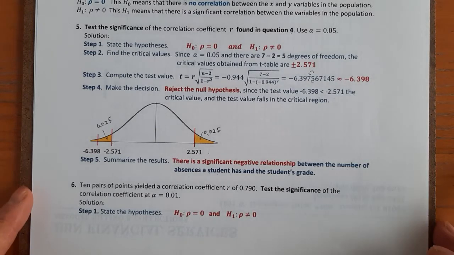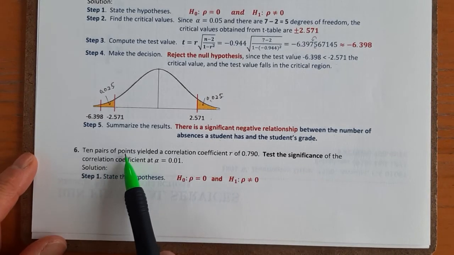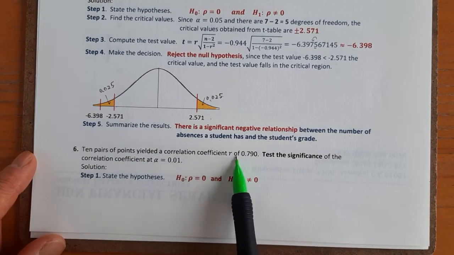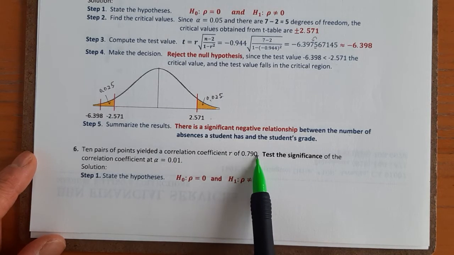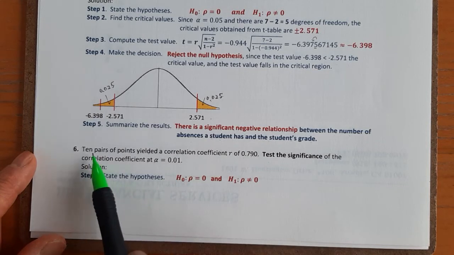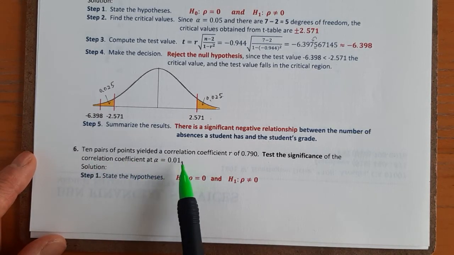Question 6. 10 pairs of points yielded a correlation coefficient r of 0.790. Test the significance of the correlation coefficient at alpha equals 0.01.